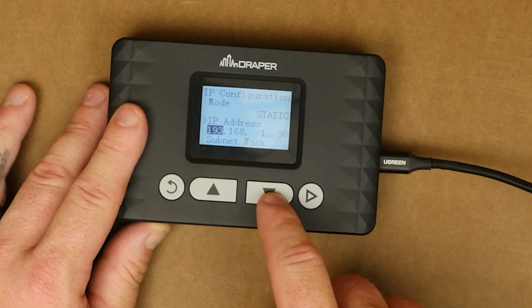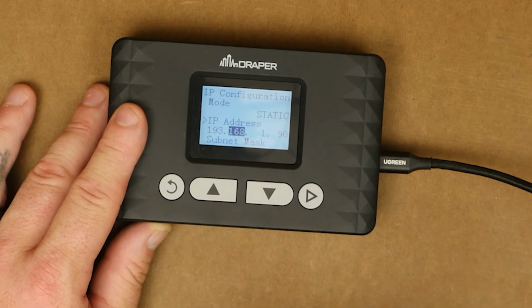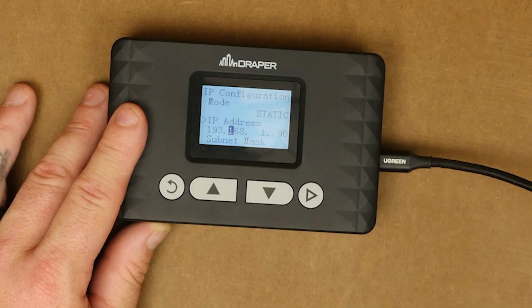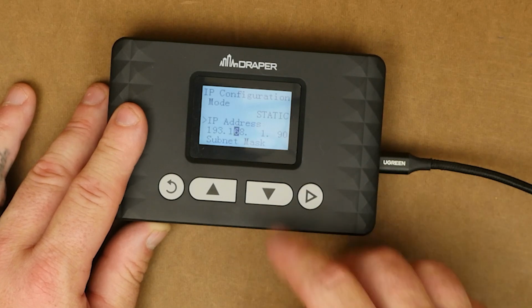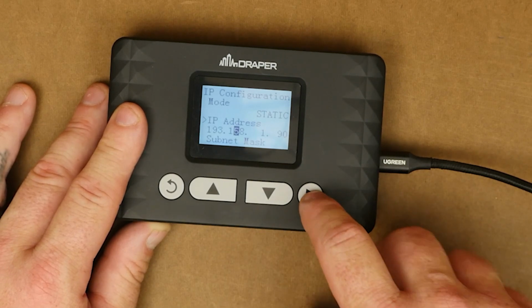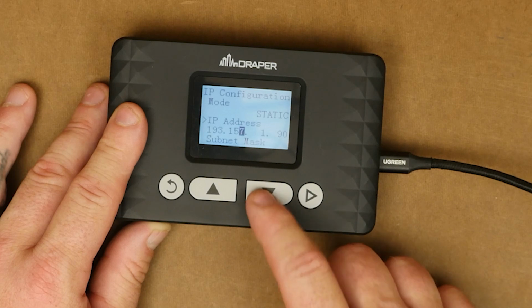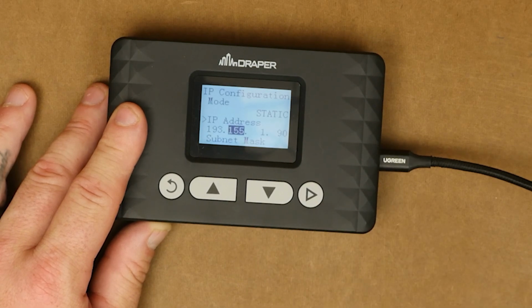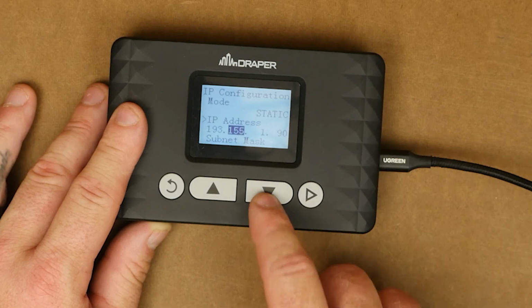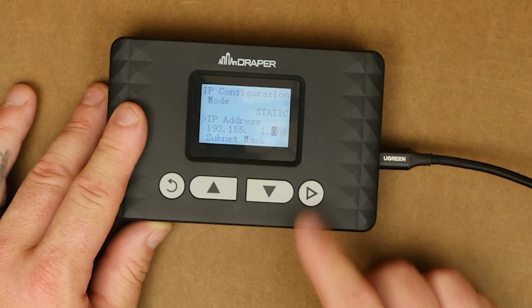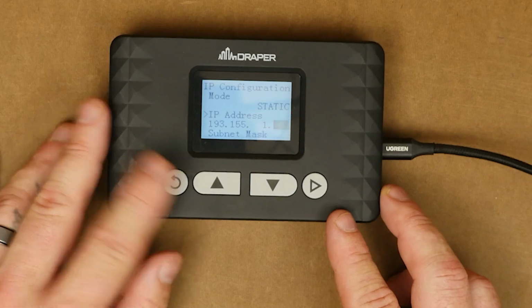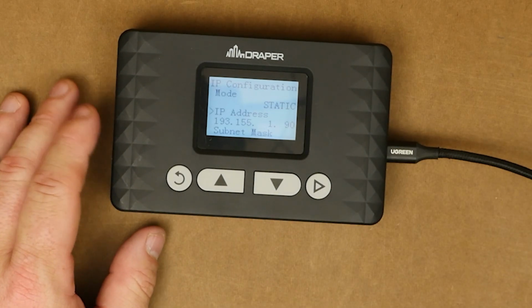I'm going to use my down arrow to navigate over. Once it is highlighted, hit enter. Now I can adjust the 168. So I'm going to leave the 1, but I want this to be 55. So I'm going to change this to 5, hit enter, navigate over, change this to 5, and now we're solid. I'm going to leave the 1 and 90, but if I wanted to change that, I would simply navigate over, hit enter, and then I can make those changes as needed. Now that I'm done, I'm going to hit my back button, and my IP address is now configured.